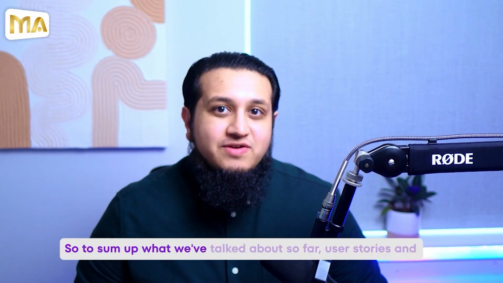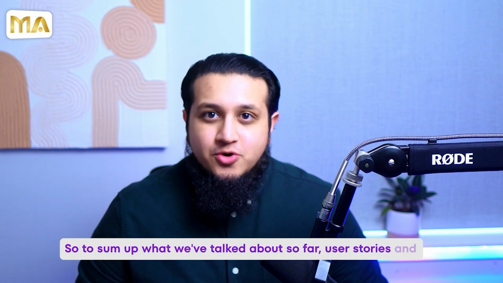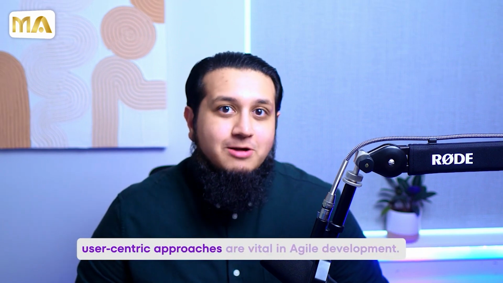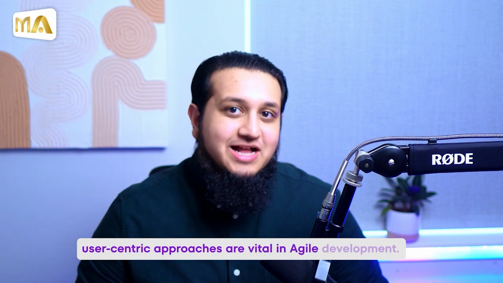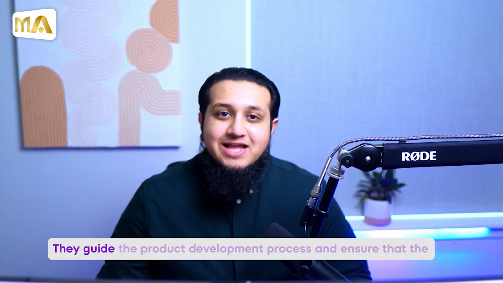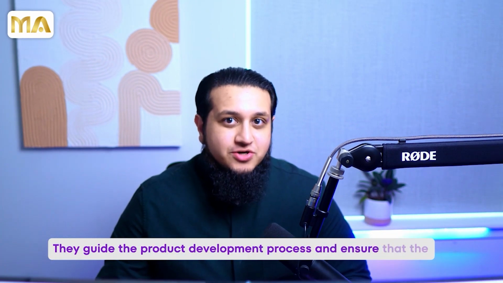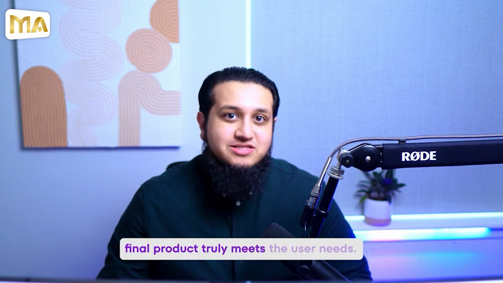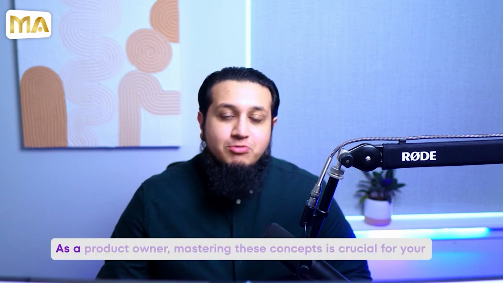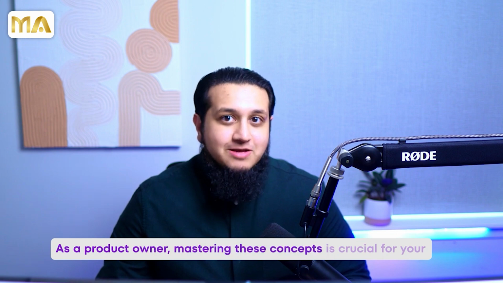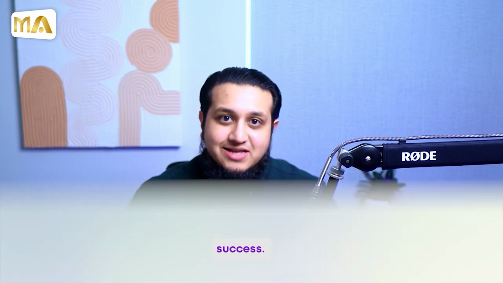So to sum up what we've talked about so far, user stories and user-centric approaches are vital in Agile development. They guide the product development process and ensure that the final product truly meets the user needs. As a product owner, mastering these concepts is crucial for your success.